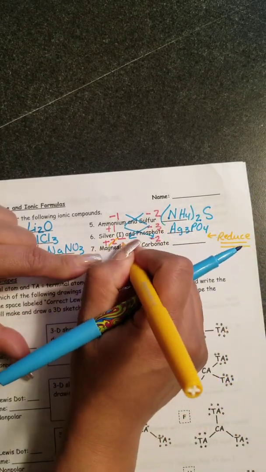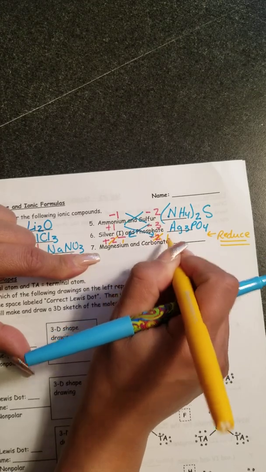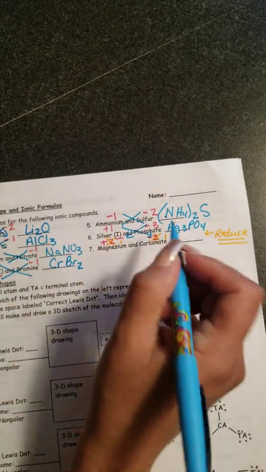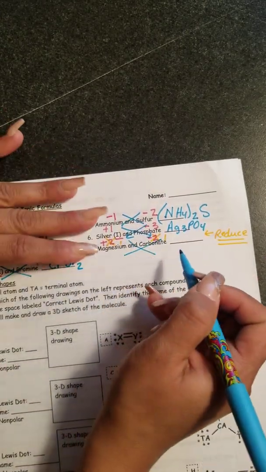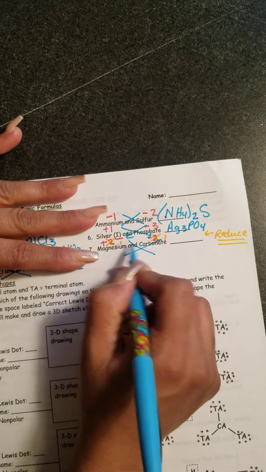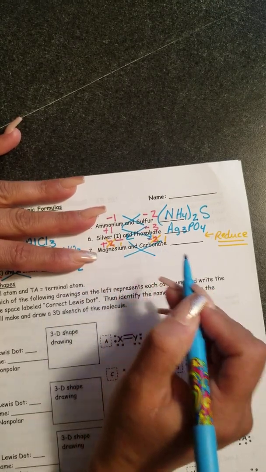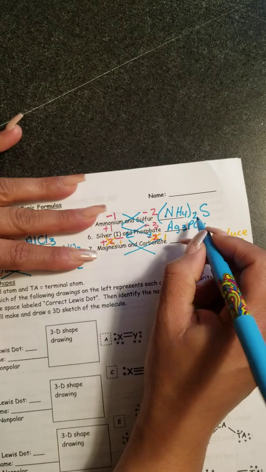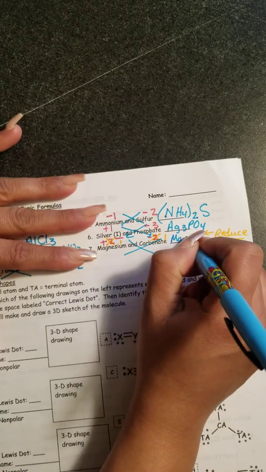So let's reduce those. The 2 and 2 can be reduced to a 1 and a 1. Crisscross the 1 and 1. Since this 1 is coming to the polyatomic, no need for parentheses. Magnesium, MgCO3.